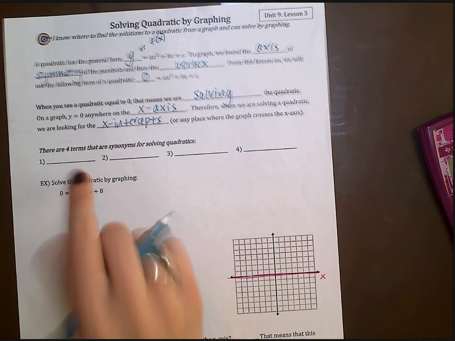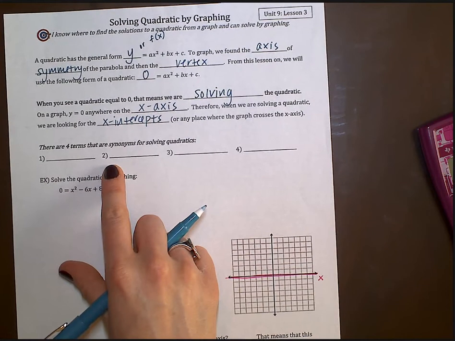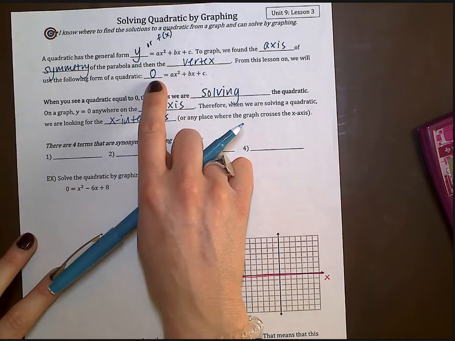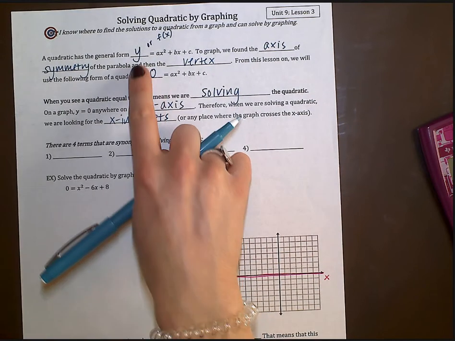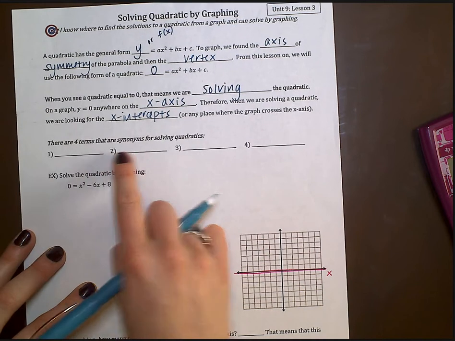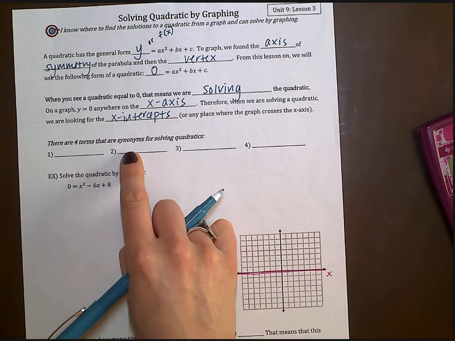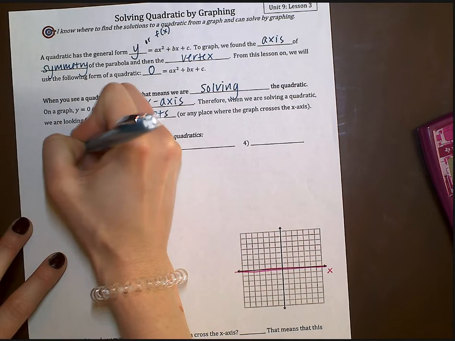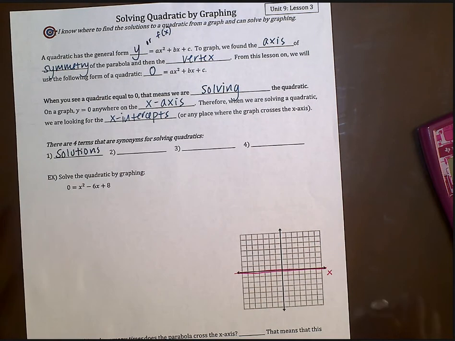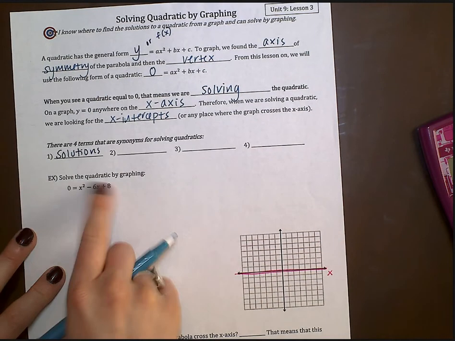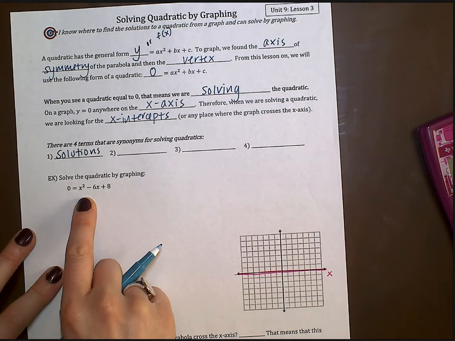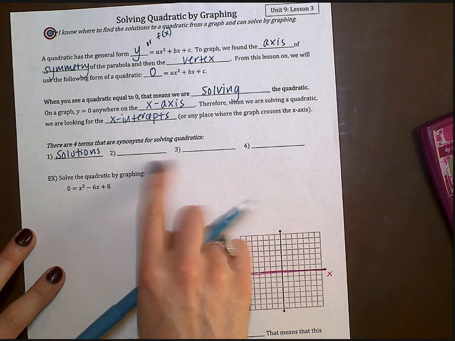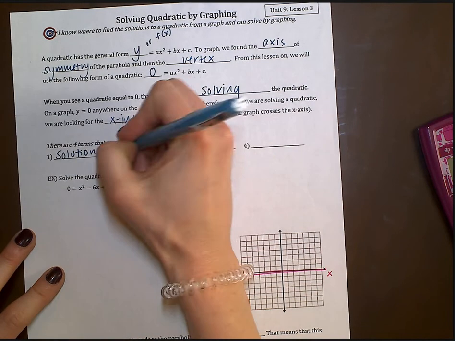There's 4 terms, though, that they can use that are going to clue you into that they want you to solve it. Obviously, if you see it equaling 0, that means solve, and there's not a y there. But there are synonyms for solving. Synonyms means it means the same thing. All the terms mean the same thing. They could say it real clearly, and they could say, find the solutions of the quadratic. They could also say what this one says here, solve the quadratic. That's pretty straightforward. Solutions is pretty straightforward. The next 3 terms are not as straightforward. They could tell you find the x-intercepts.